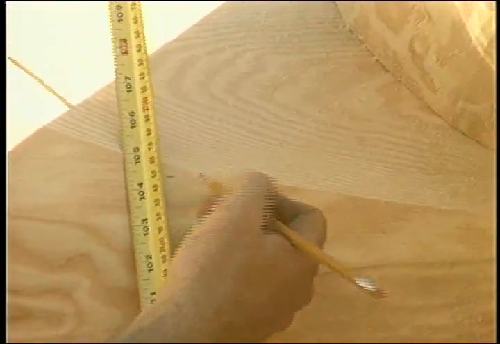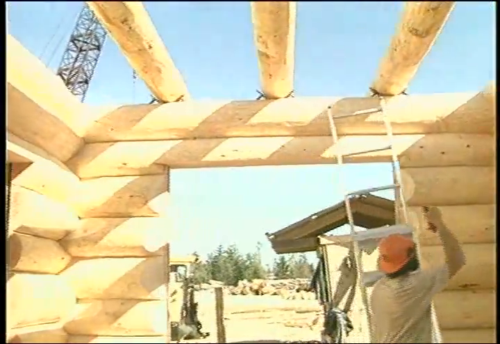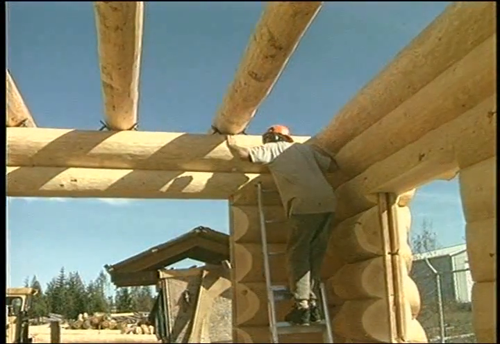Snap a level line at a known height above the base and at each end of the building where the joists will be resting. This line is to represent the foundation line and is simply a convenient place to take measurements from.